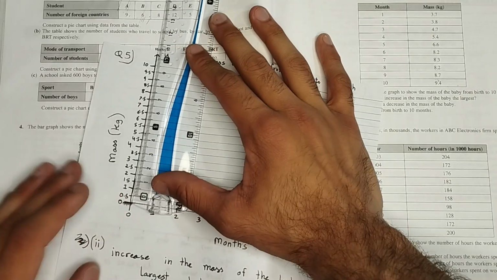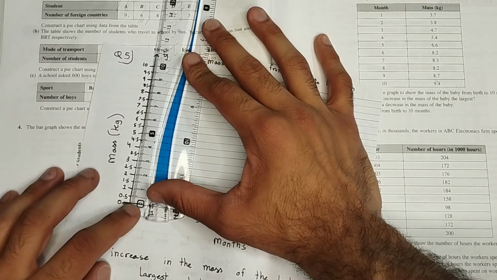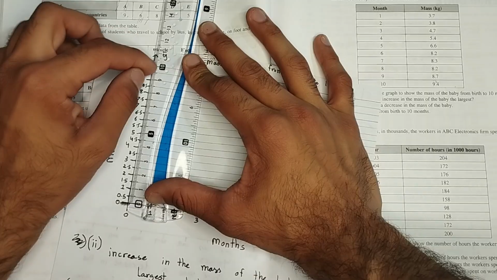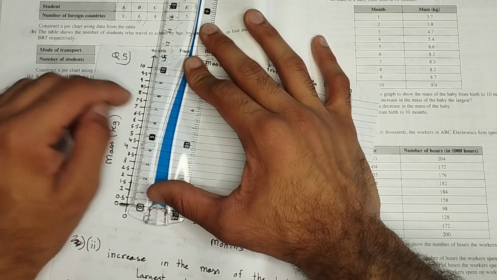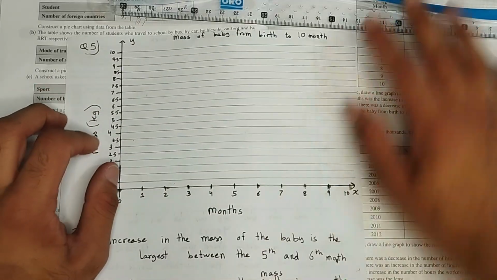Then I took my ruler again, starting from 0 all the way to 10 centimeters, and then I simply made the lines 10, 9.5, 9, 8.5, 8, 7.5. All of this is showing the mass. What is this even about?